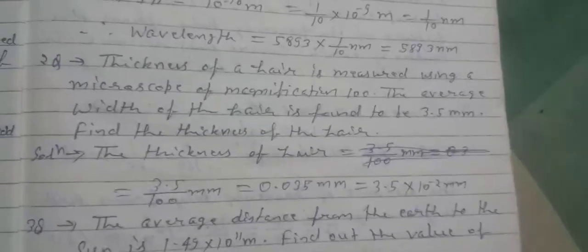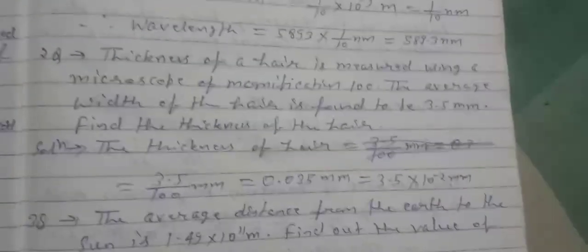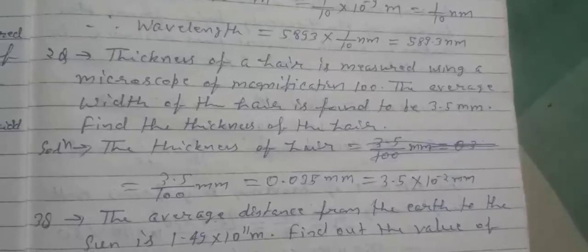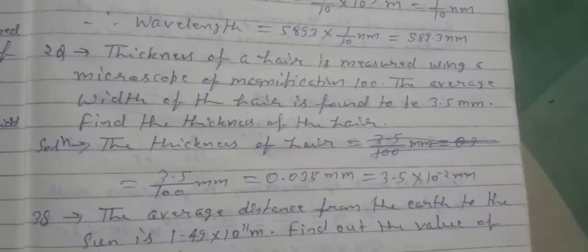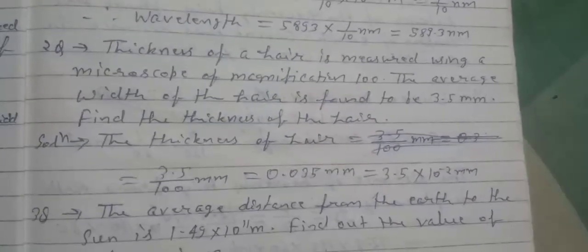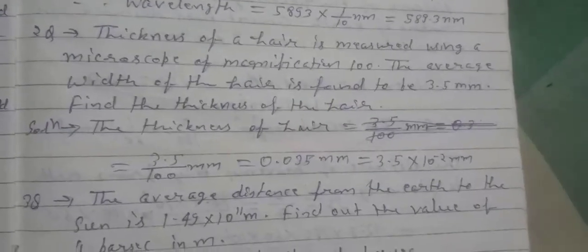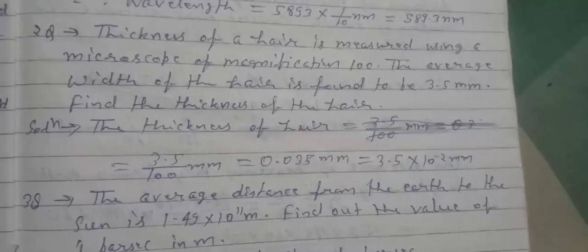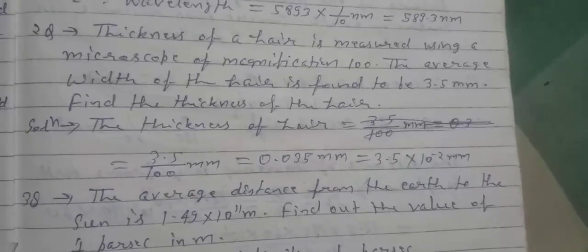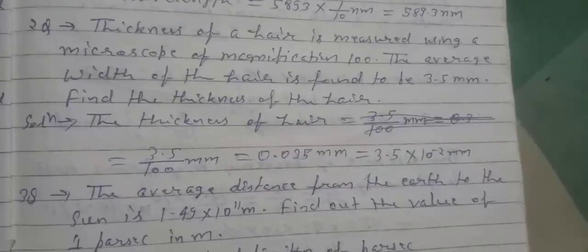Second, the thickness of a hair is measured using a microscope of magnification 100. The average width of the hair is found to be 3.5 millimeter. Find the thickness of the hair. The thickness of hair is 3.5 by 100 millimeter, which is 0.035 millimeter, or 3.5 into 10 to the power minus 2 millimeter.